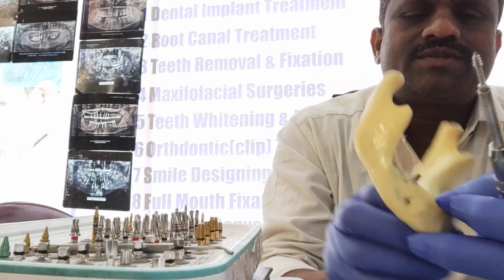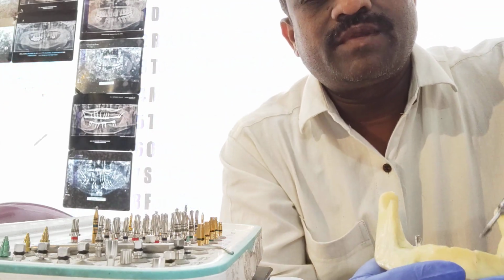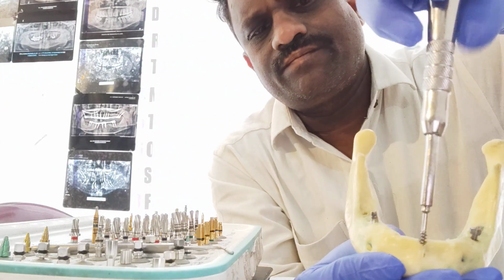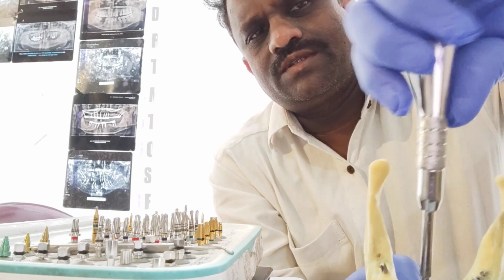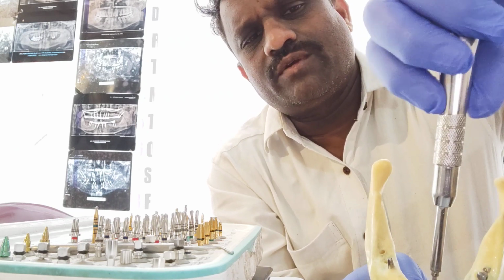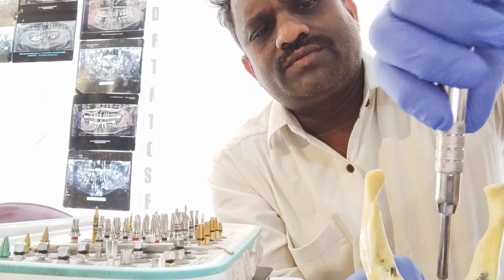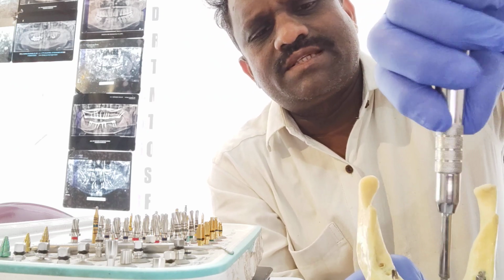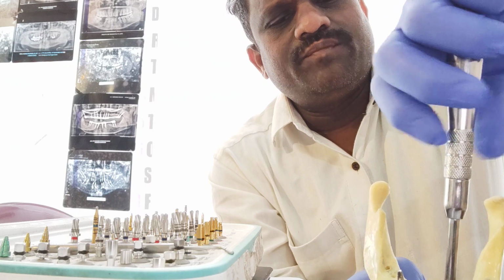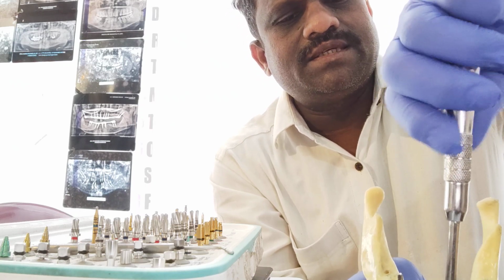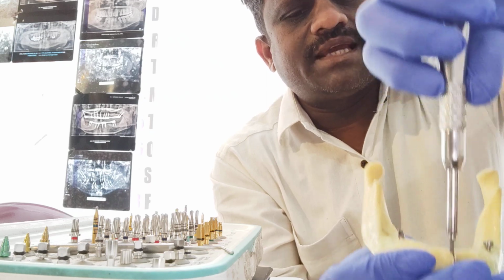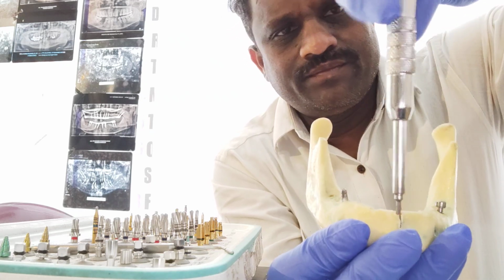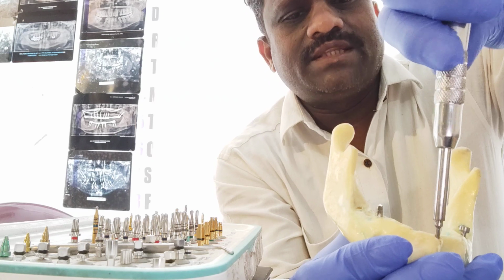So osteotomy has already been done here. I'm placing it. Have a look. However you are comfortable, you can hold the driver. So this is favorable for me. This driver is very good for me. See, it has started to go inside the bone. It has crossed the cancellous bone. It is engaging in the corticals.